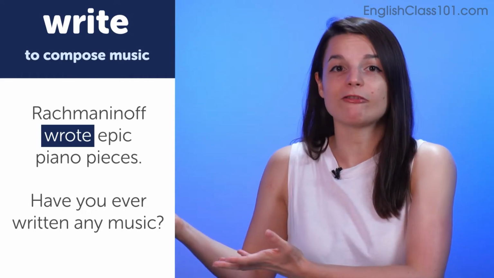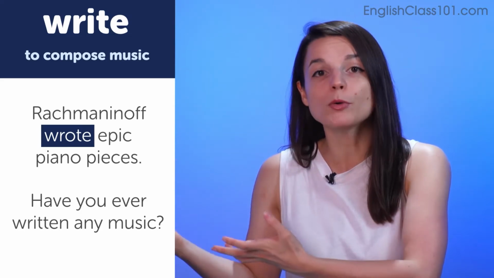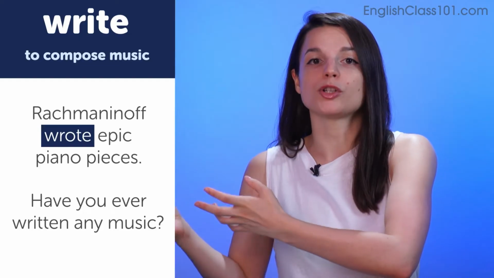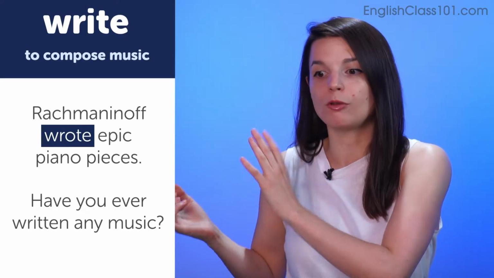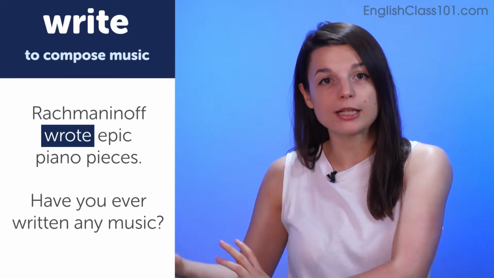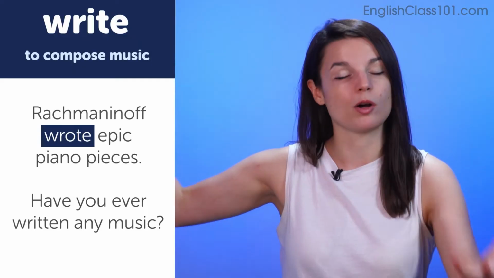In the first example sentence, Rachmaninoff wrote epic piano pieces. Rachmaninoff was a very famous composer. So we use wrote to show that he composed. He actually put on paper all the notes, all of the markings to create these epic pieces. Epic means really, really amazing, big, long pieces.